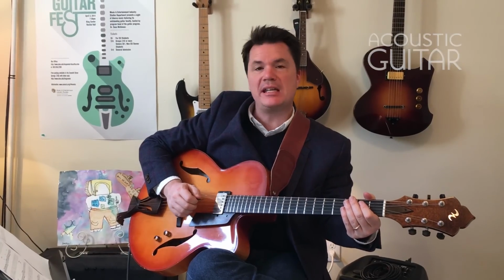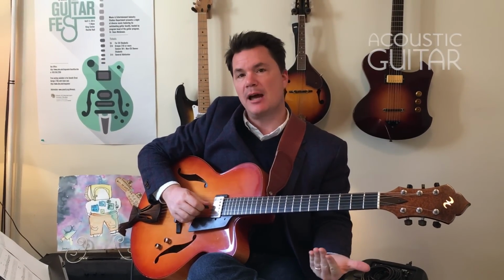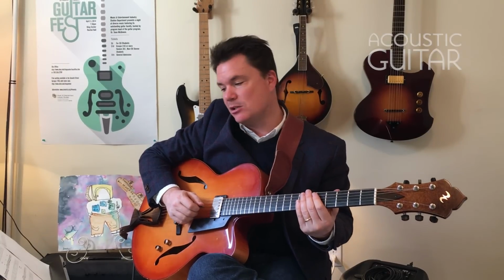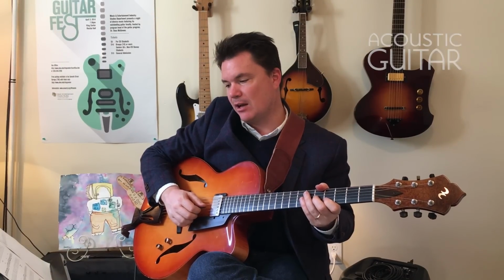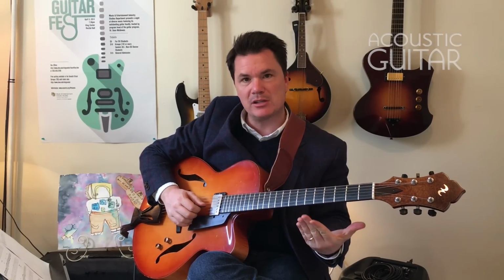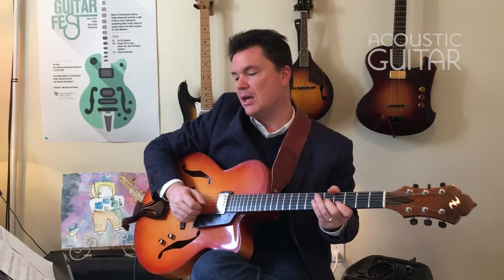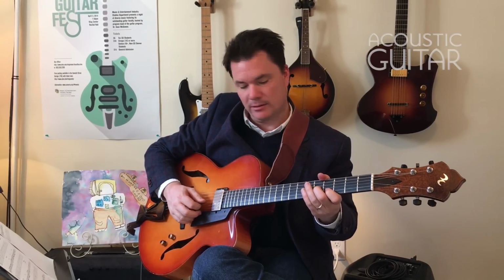Alright, so in examples 14 and 15, we're going to take the same concept of playing double stops in thirds over C minor 7 and C dominant 7 chords. So here's example 14, and again, all we're doing is playing little scale fragments of Dorian and harmonizing that with the third above. So example 14 is 3 and 4 and.